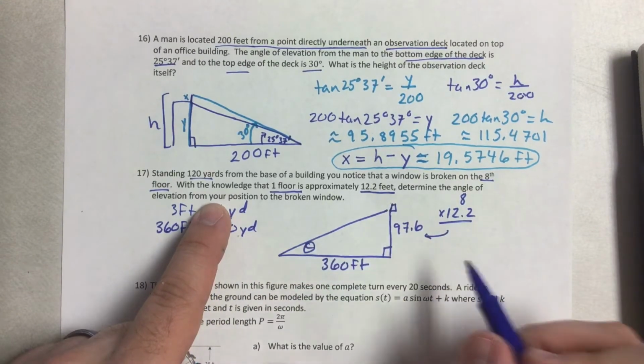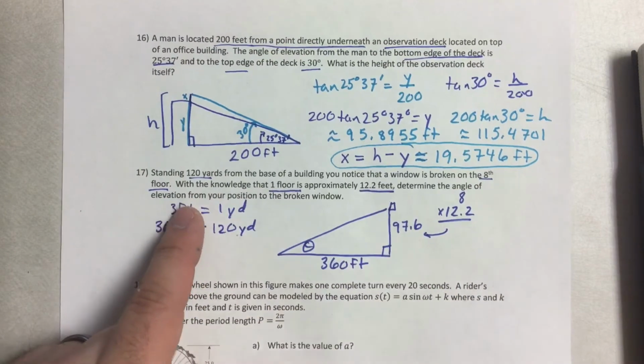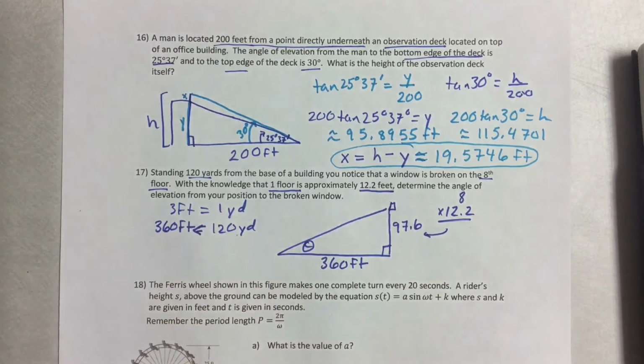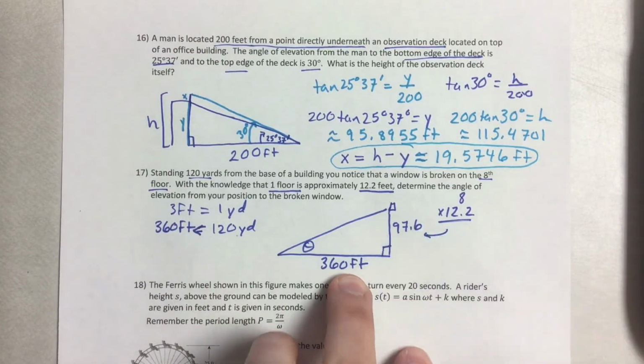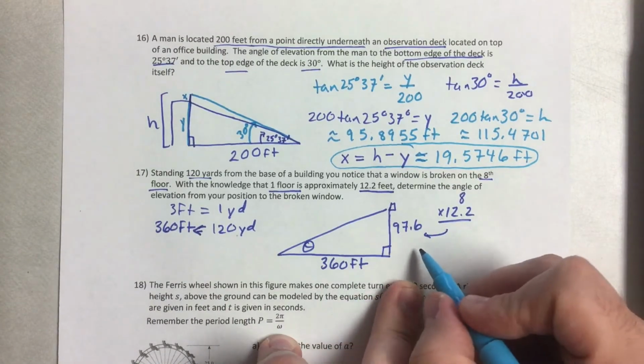Angle of elevation. The only way we can get an angle is by using inverse trig. With inverse trig, we input a ratio and it outputs an angle measure.